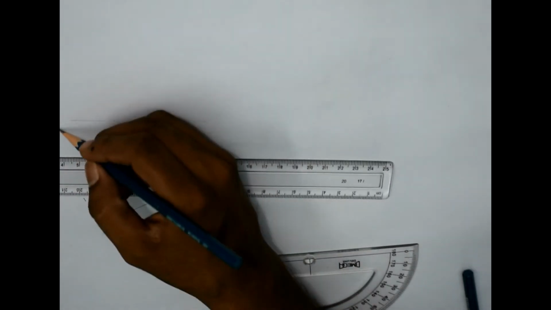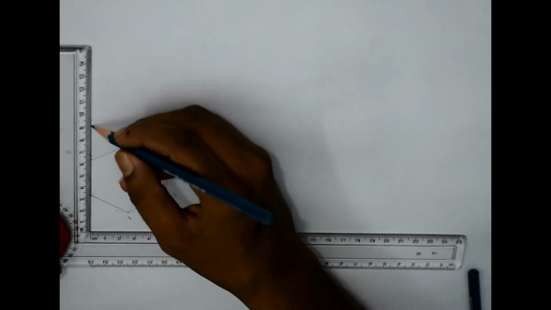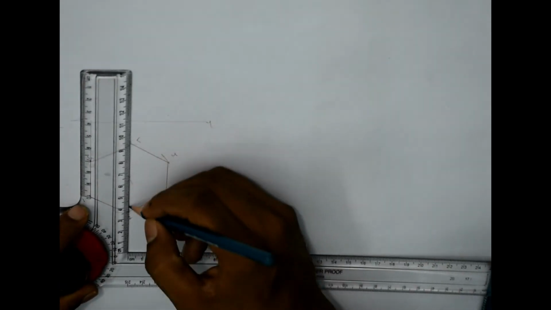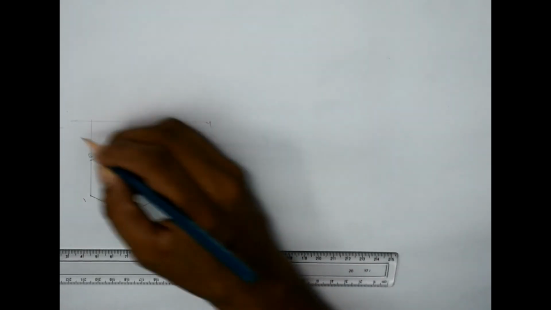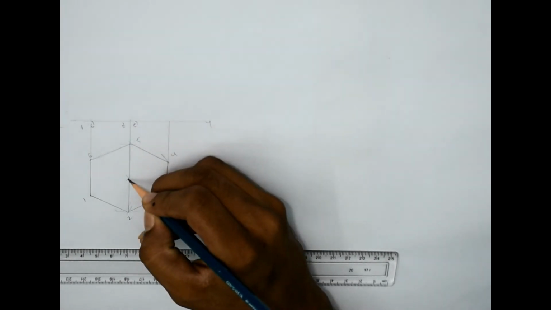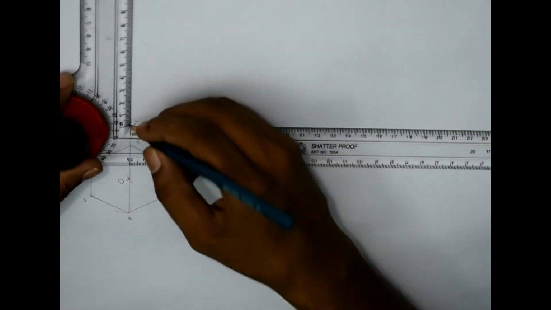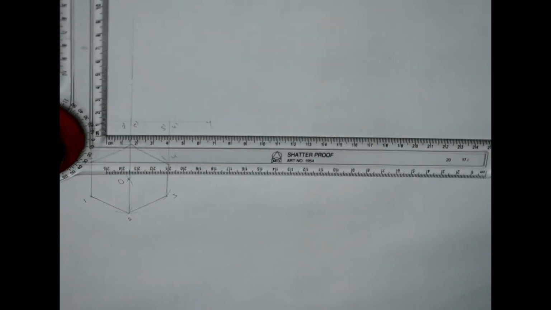This is your reference plane XY. As this is a pyramid, the front view will be a triangular portion. This is 1 dash and 6 dash. This is 2 dash and 5 dash, and the center is also passing through this line. This is 3 dash and 4 dash, and the axis height is given as 60 mm.